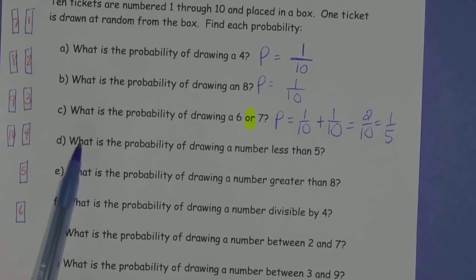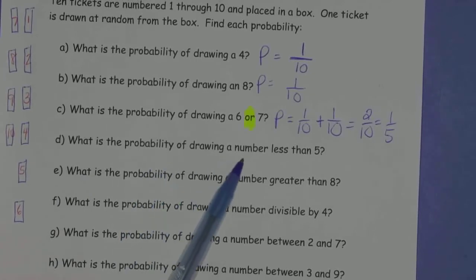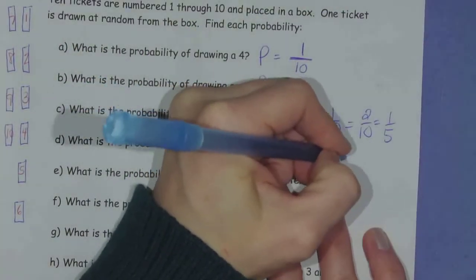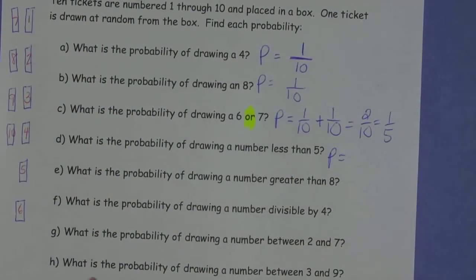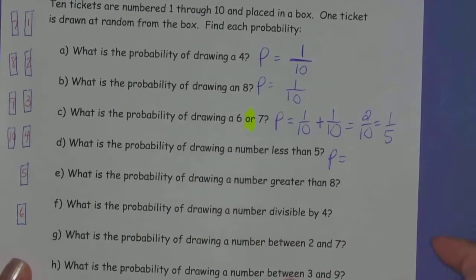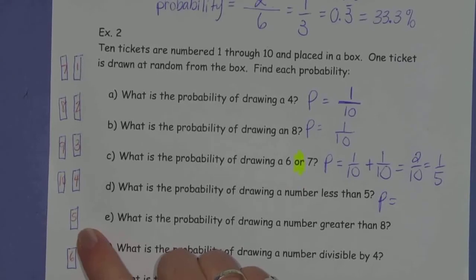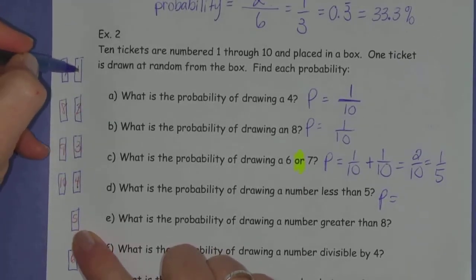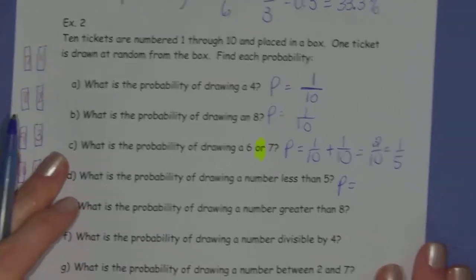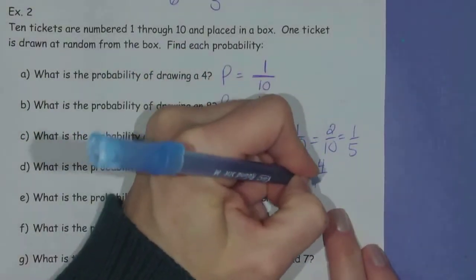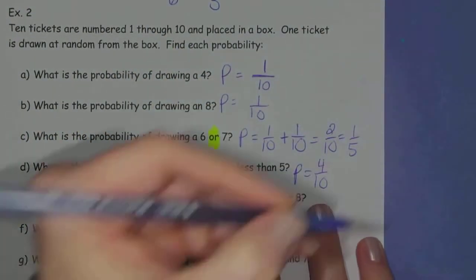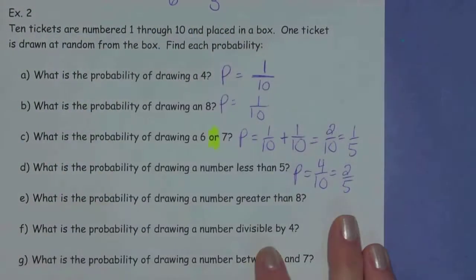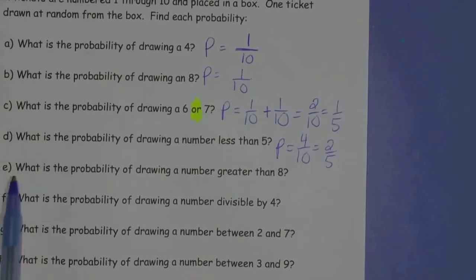All right, let's look at D. What is the probability of drawing a number that's less than 5? Okay, well, how many numbers, what's favorable? How many numbers are less than 5? So here's ticket number 5. Less than that, we have 1, 2, 3, 4. We have 4 tickets with numbers less than 5, so we have a 4 out of 10 shot of drawing such a number. If we reduce 4/10, we get 2/5. And we're cruising.